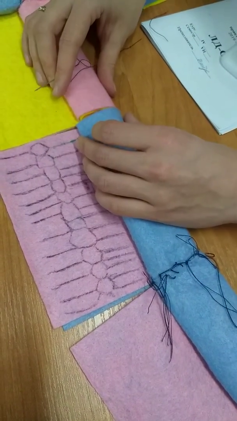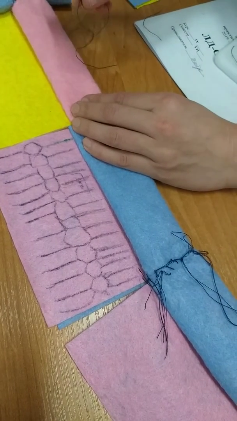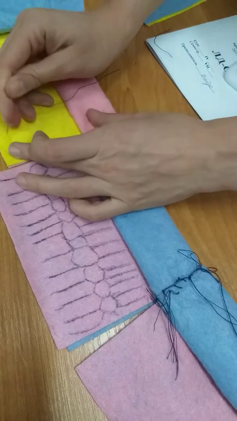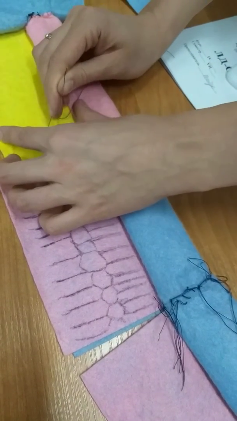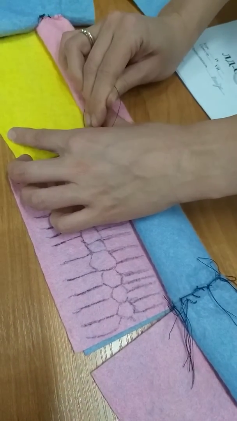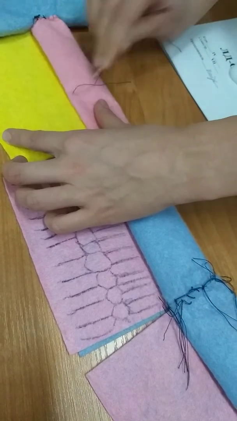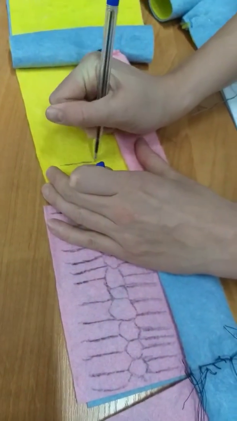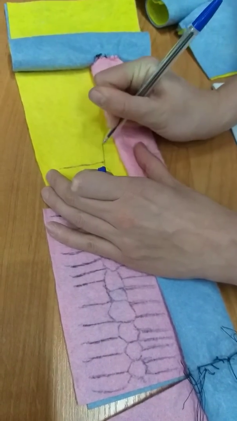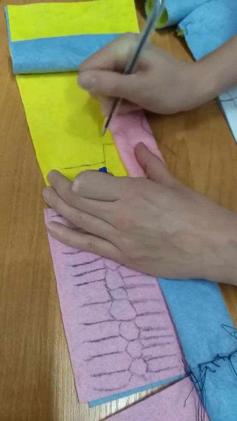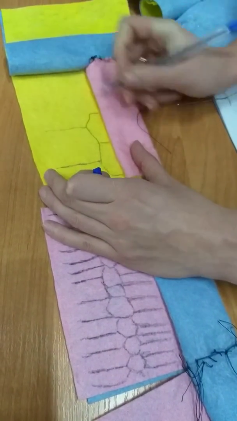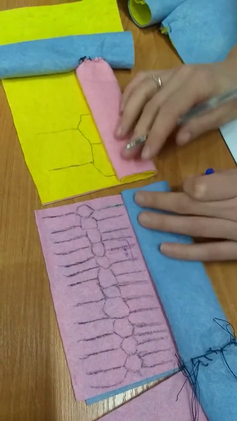And when you remember the structure of the arcade, it goes here, here, and after that, here. And after that, here. This way.